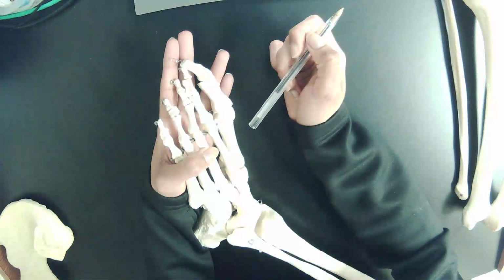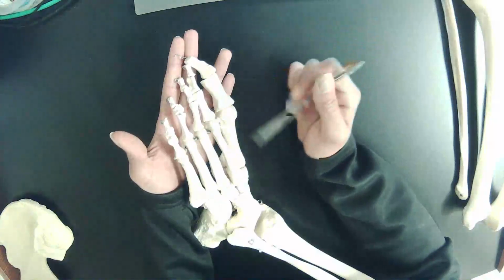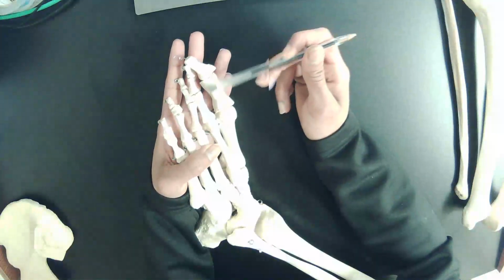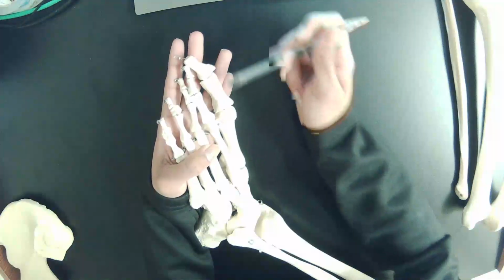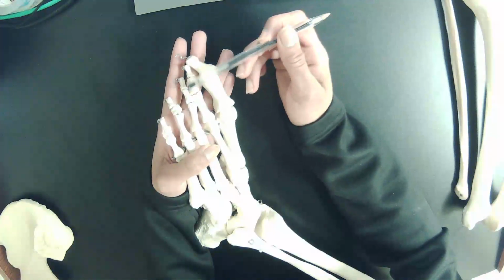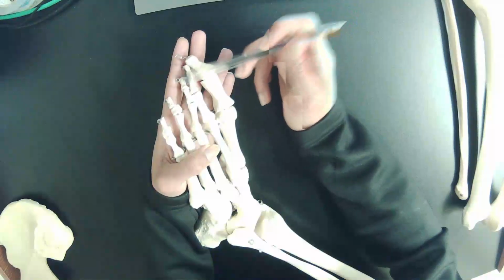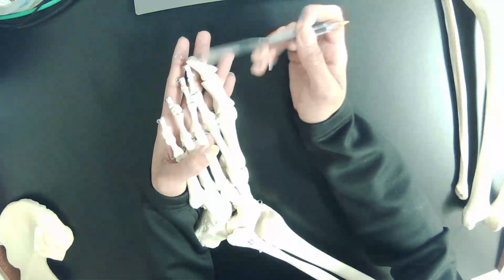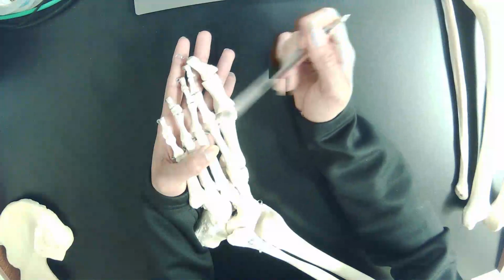So yeah, that's it. Again, metatarsals, phalanges, proximal phalange, distal phalange, proximal phalange, intermediate phalange, distal phalange. This is also called the hallux because it's the joint of your big toe.